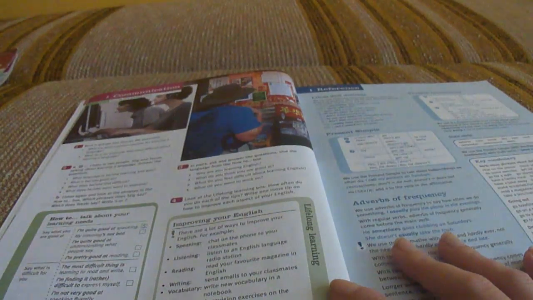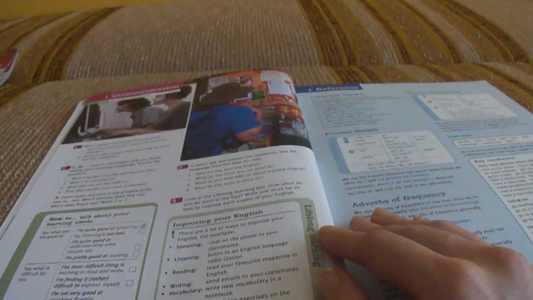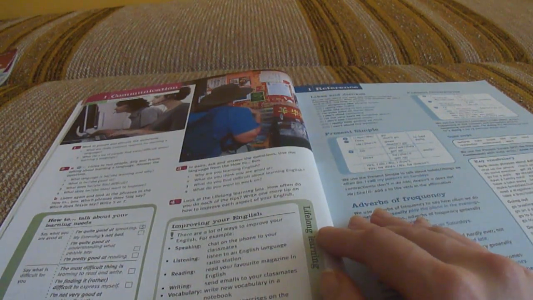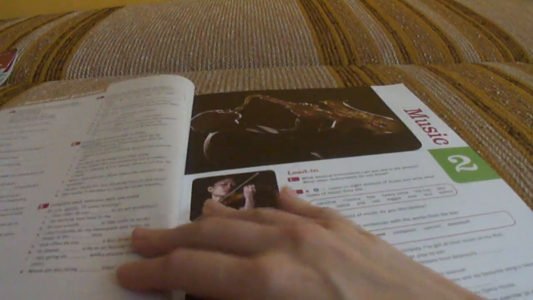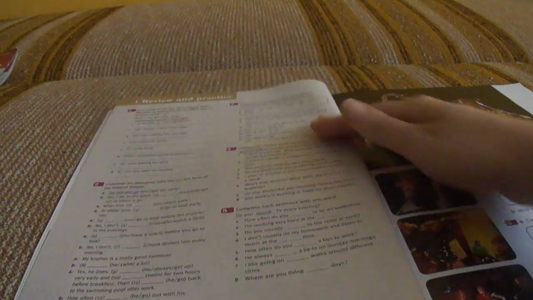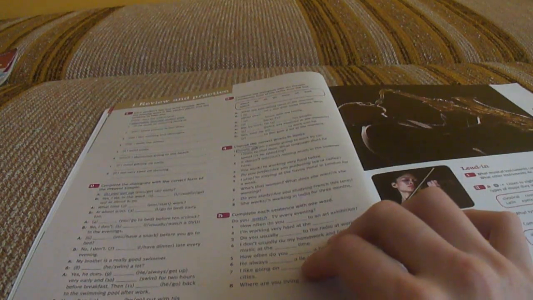At the end of each unit there's a communication page, which is all about using the previously learned vocabulary and grammar in speech, and then the things that you learn throughout the unit are all together on this reference page, and then the next page is a review and practice page, and after that of course there's a test again. So I really like this book too.